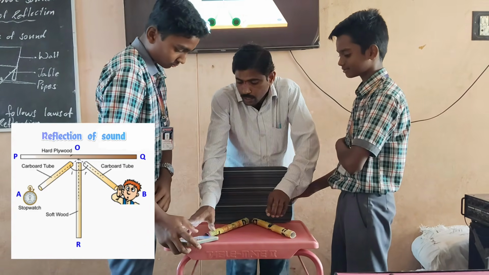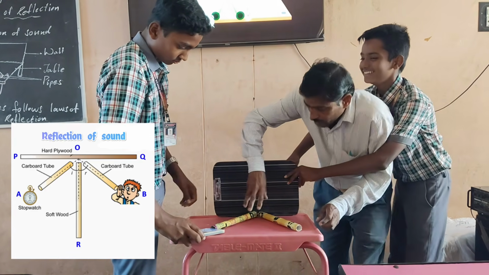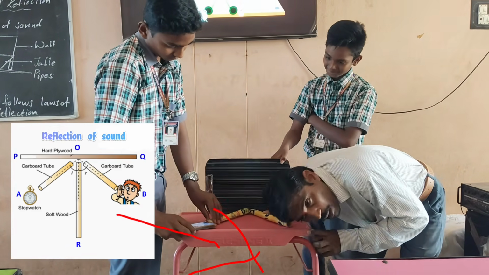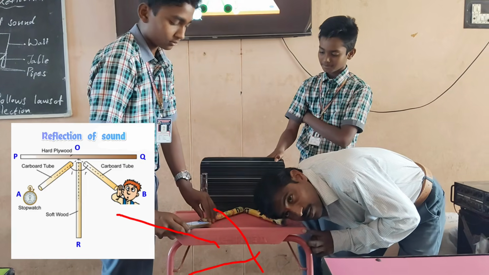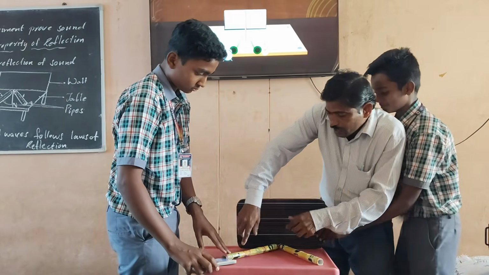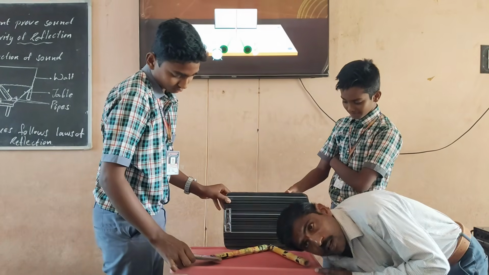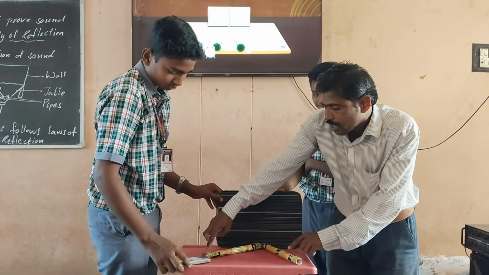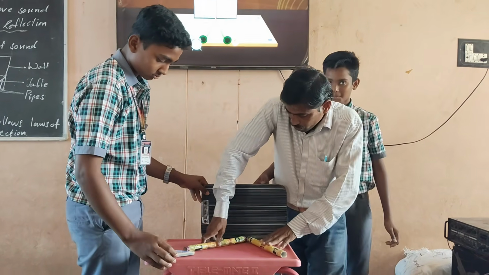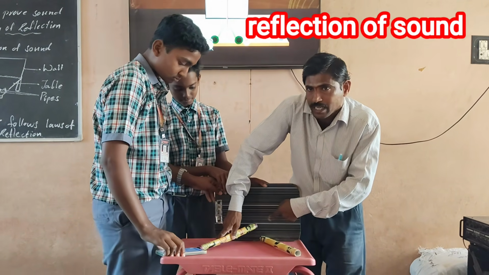Keep any vibrating object near one end of the pipe, and we can hear the sound of the vibrating object at the other end of the pipe, like this. Adjust these 2 pipes. Why? Because we can hear the best sound of the vibrating object, and then we can measure the angle of incidence and angle of reflection and note down the values. Now we can lift the right pipe vertically some height and observe.